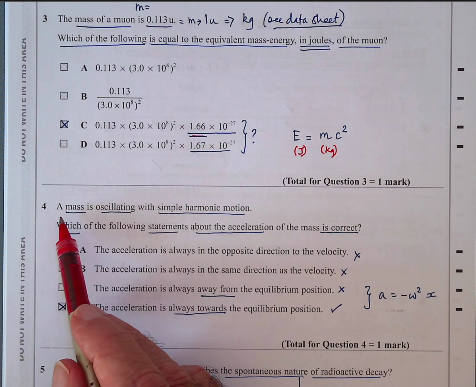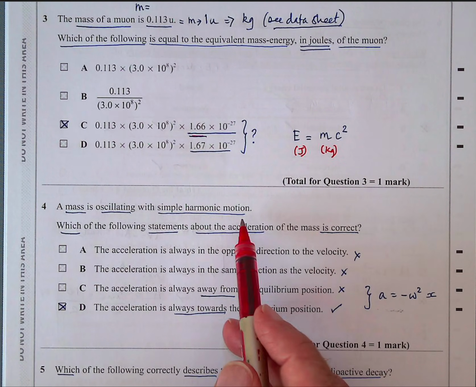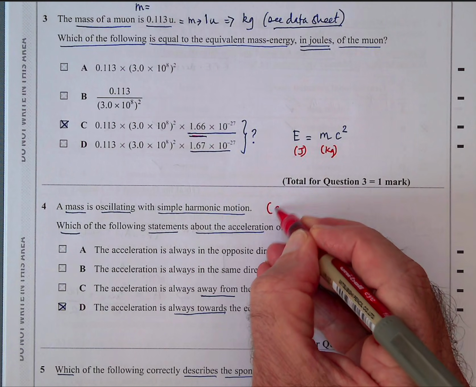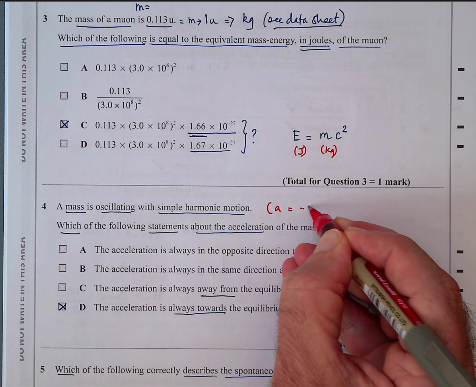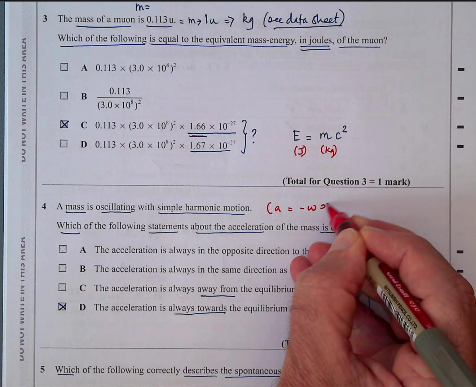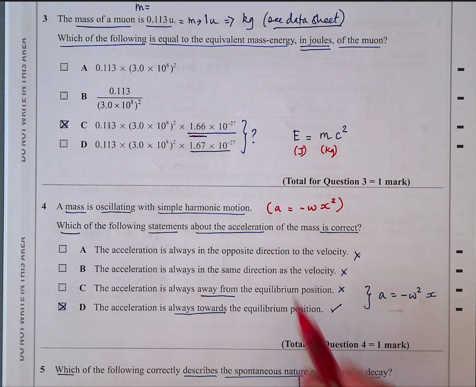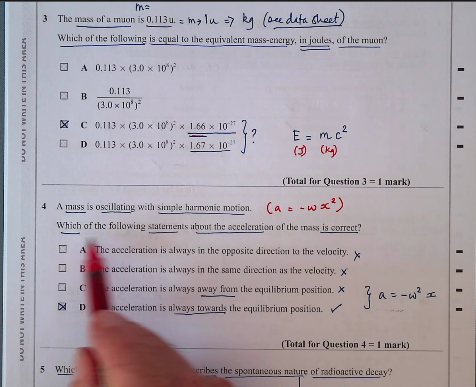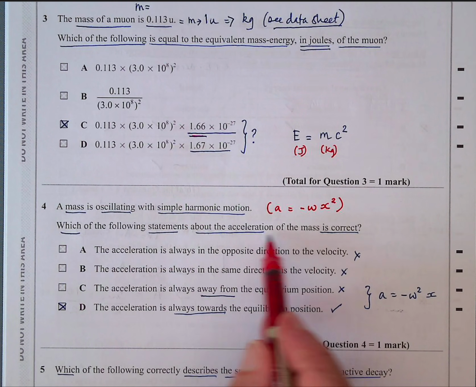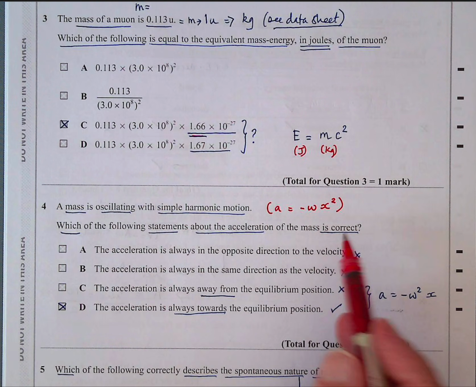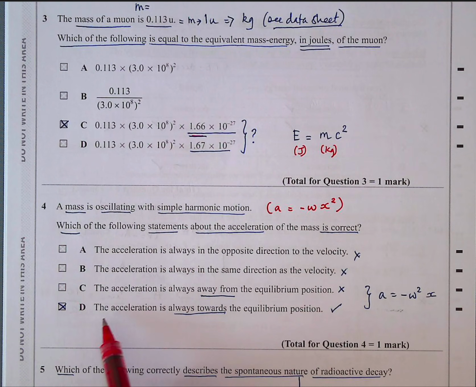Question 4. A mass is oscillating with simple harmonic motion. So simple harmonic motion is anything where the acceleration is in a negative direction compared to the displacement. Okay, this is a defining equation for simple harmonic motion. Which statement about the acceleration of the mass is correct? So we have to look. So D is the answer.